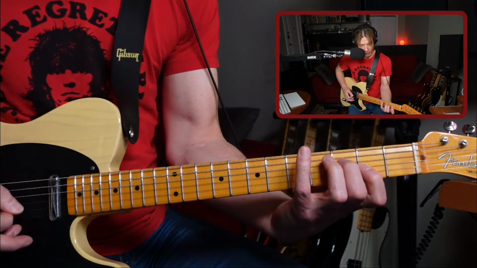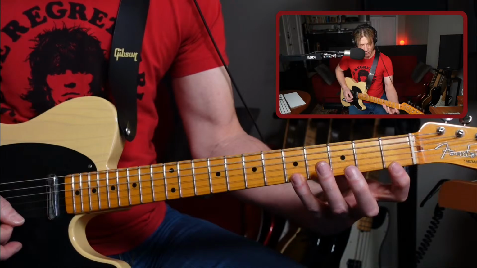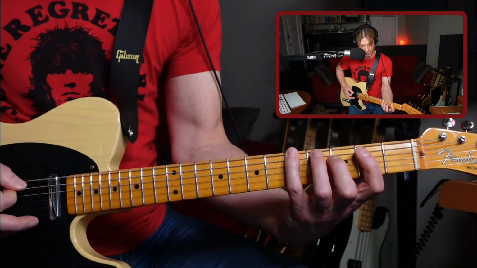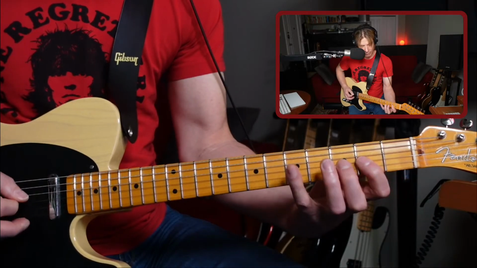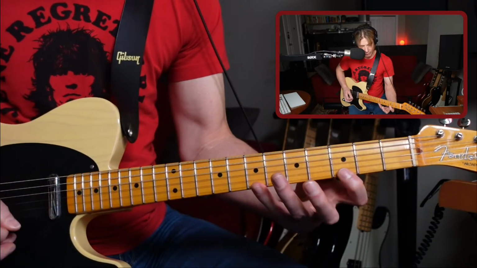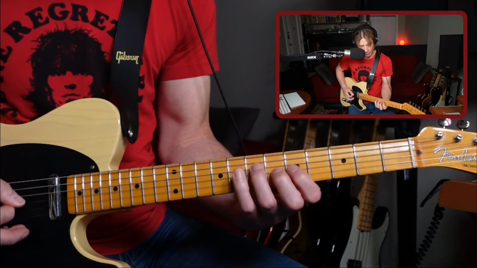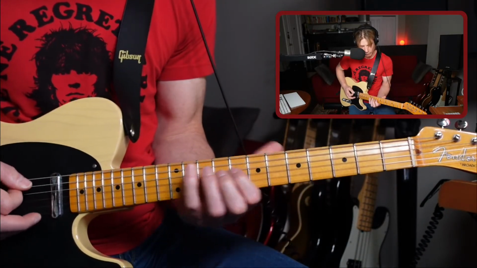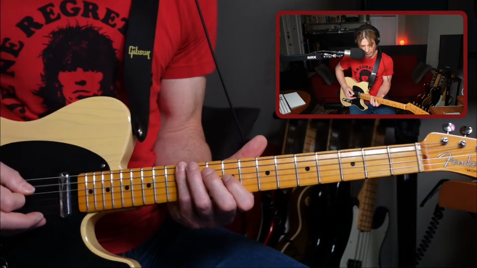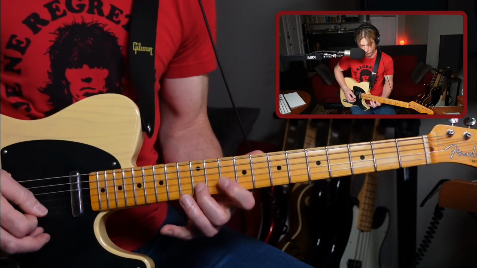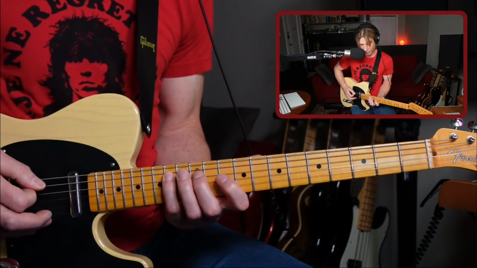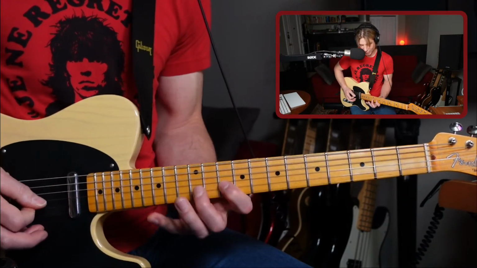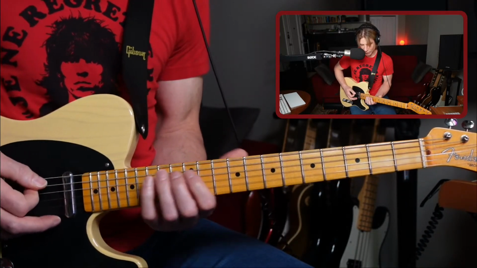Root 3, 5, root 3, 5, 3, root 5, 3, root 5. Same thing. Here's a weird one, the diminished. 5, root 3, 5. Flat 5. It's not here, it's flat 5, but it's there. It's just the way the guitar works out.